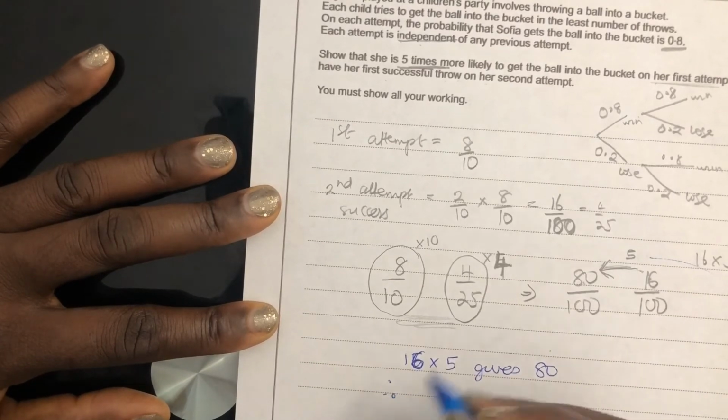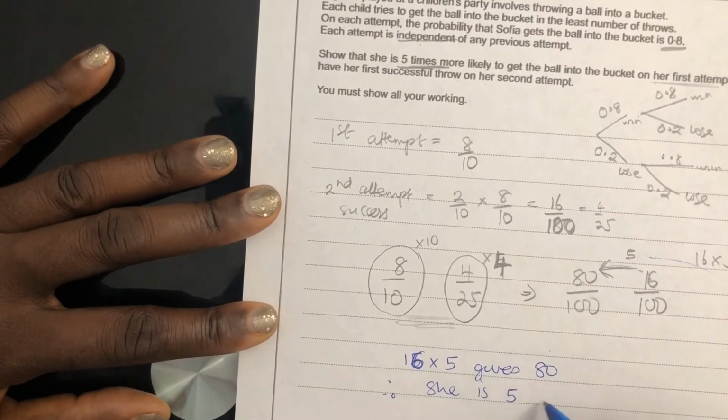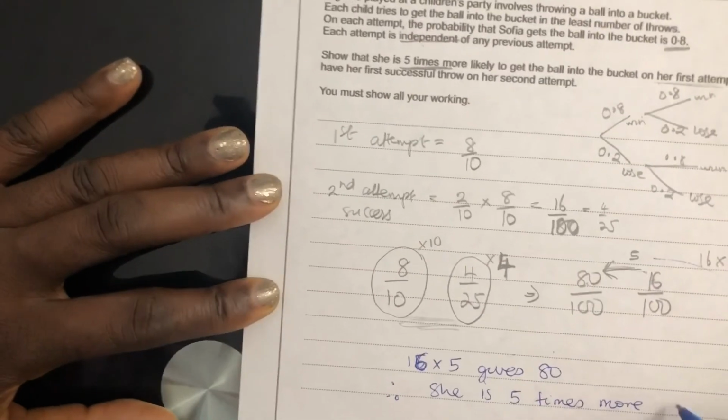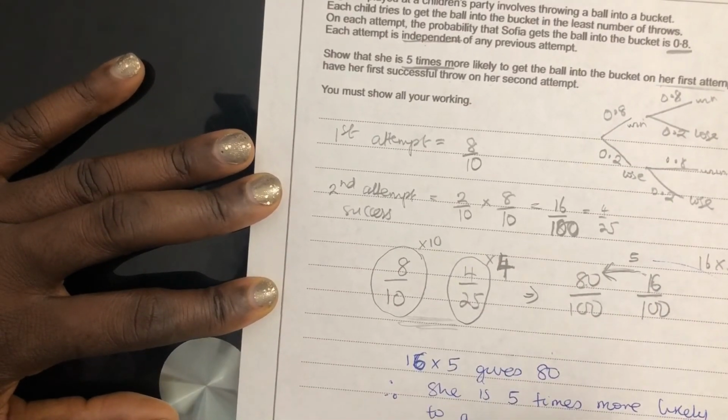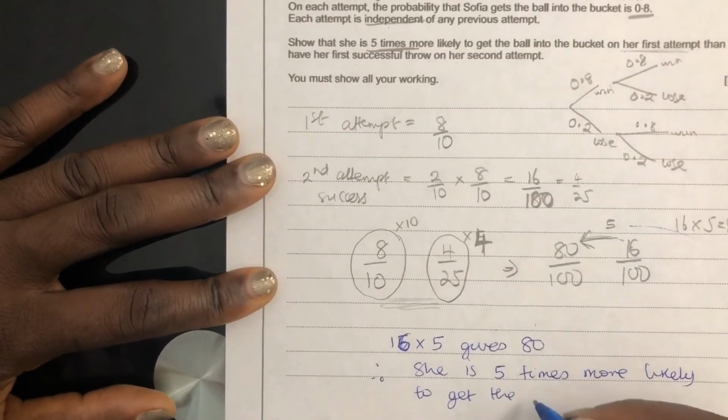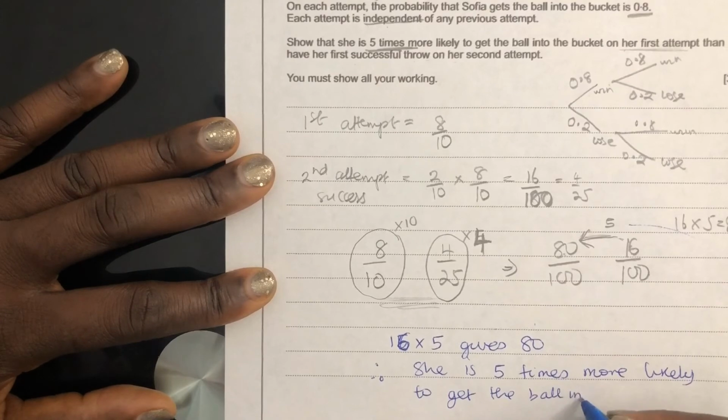Therefore, she is 5 times more likely to get the ball in on her first attempt.